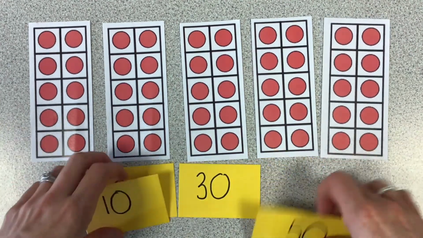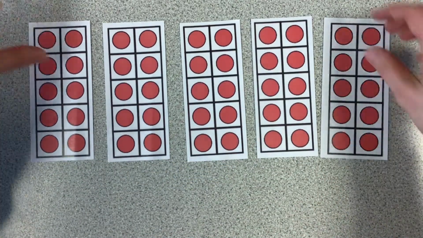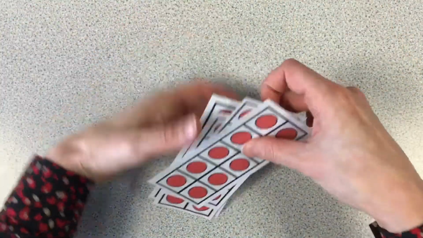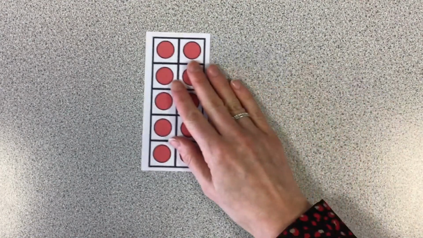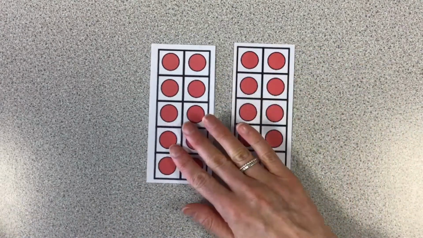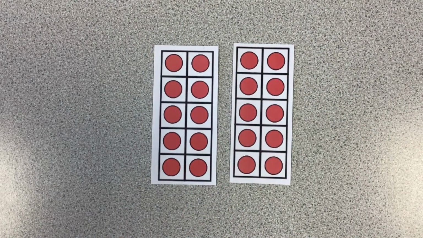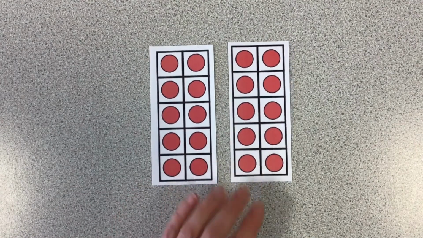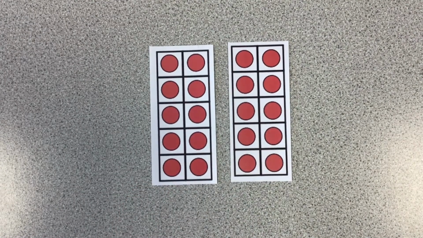So let me put these away. I'm going to show you some tens frames and see if you can tell me how many counters there are without counting. So ready? How many counters are there? Write it down on your piece of paper, please. Pause the video, write it down.